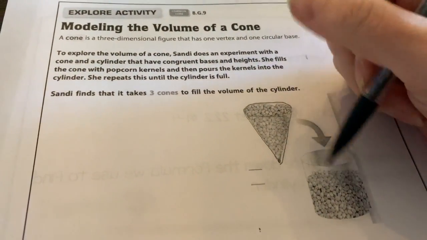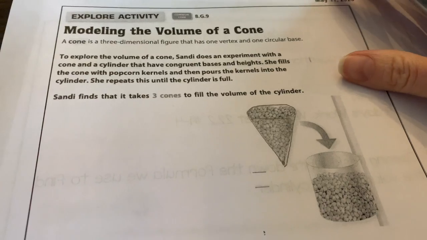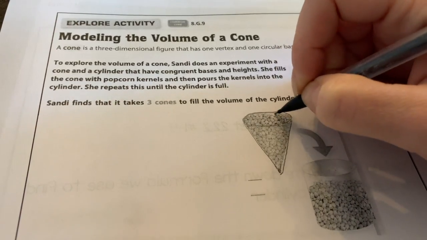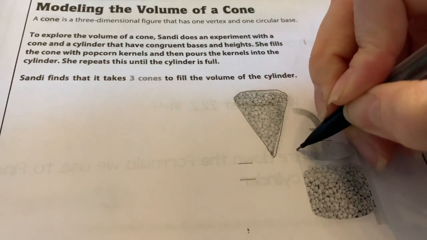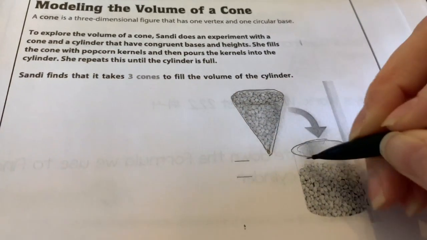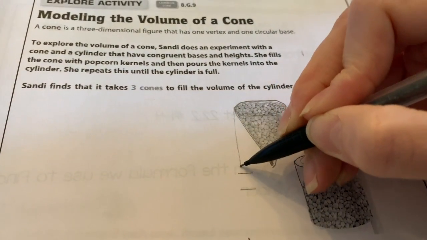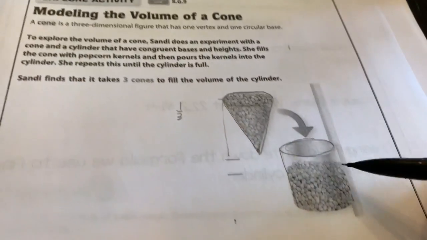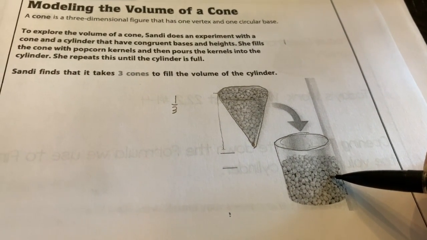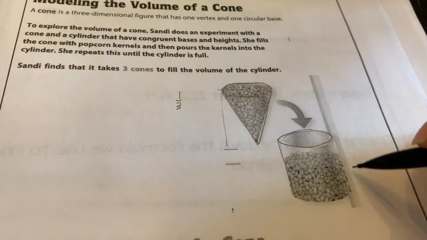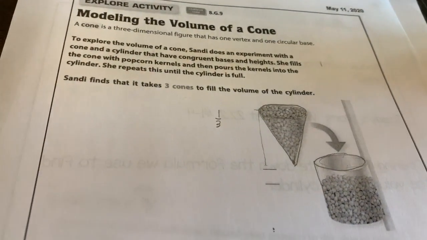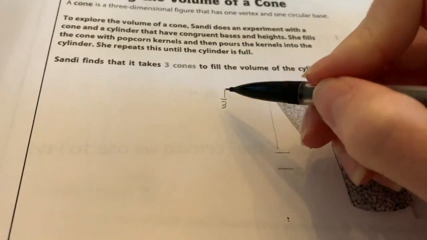If you have, and I have this stuff in our classroom, of course, not with me, so I can't demonstrate for you. If you have a cone that has the exact same base as a cylinder and the same height, the cone is 1/3 the volume of the cylinder, and the cylinder is 3 times as much as that cone. So instead of having to memorize a whole new formula for a cone, all we do is we use the volume for a cylinder and we multiply it by 1/3.